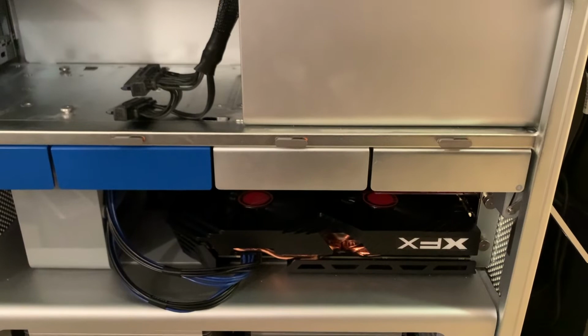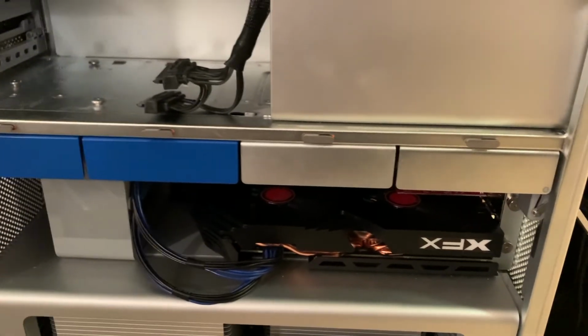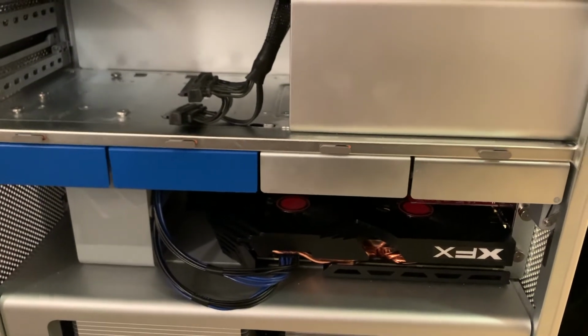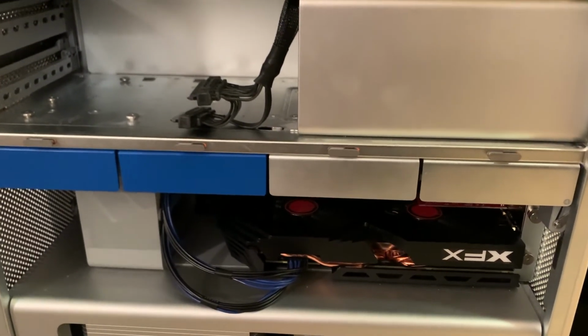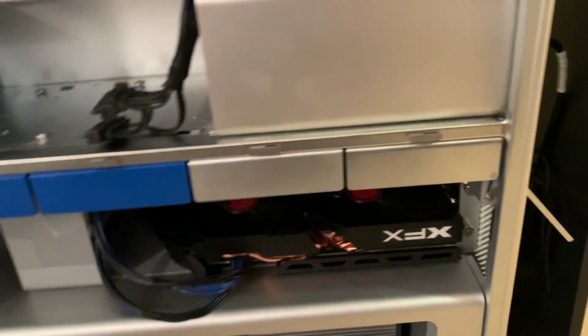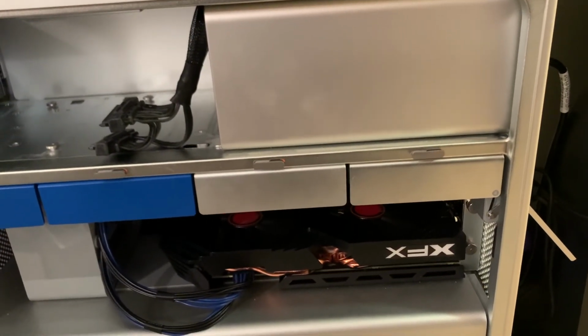I don't think there's any real need to be able to boot into High Sierra on this machine. I'm going to keep the disk around and keep the installation there. You never know. And then here is the 8 terabyte storage drive. But we're not done.